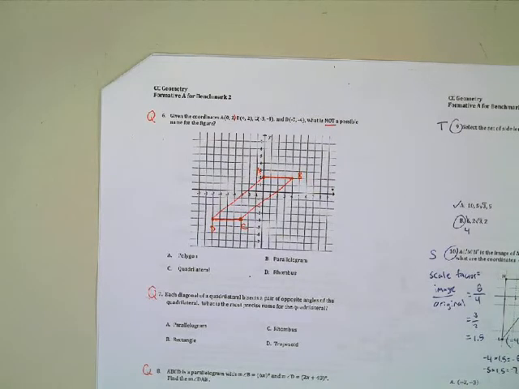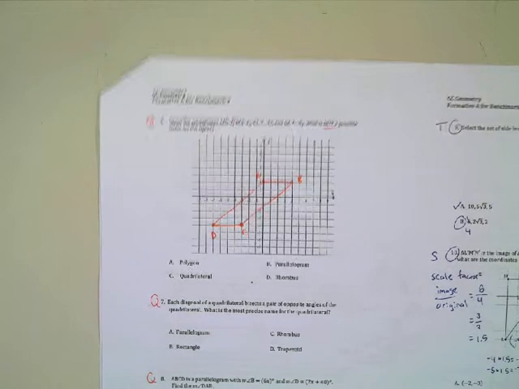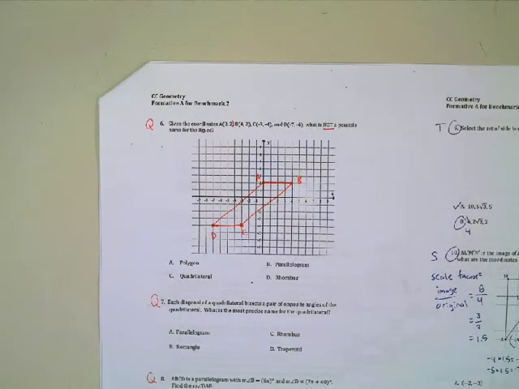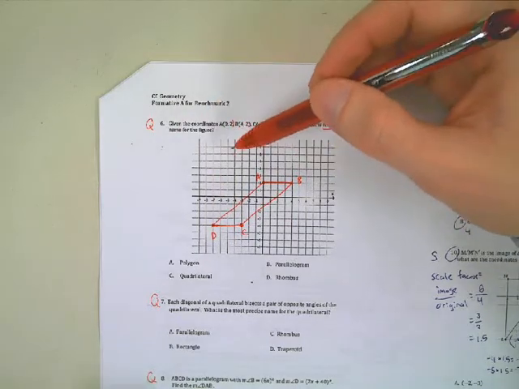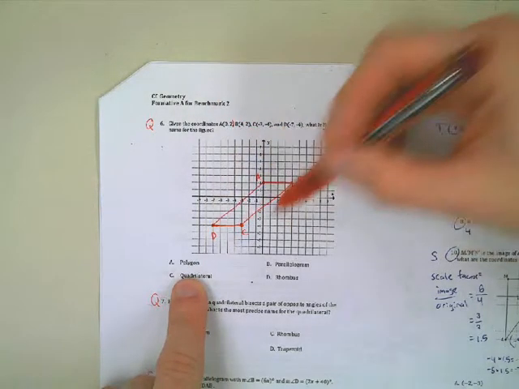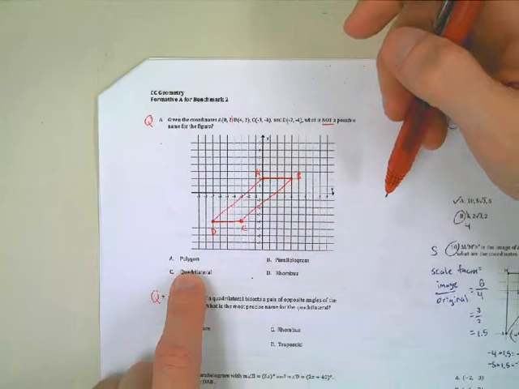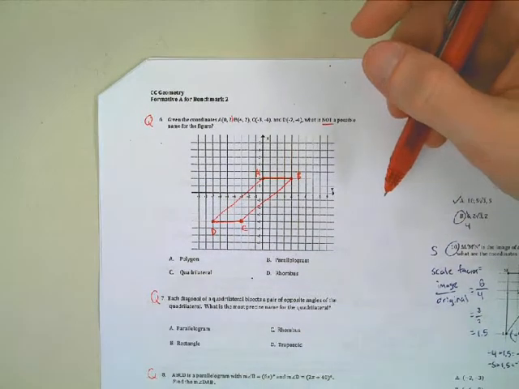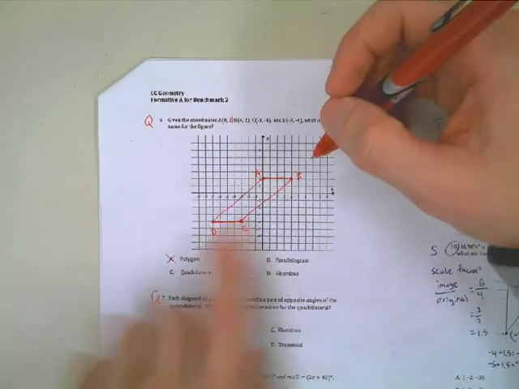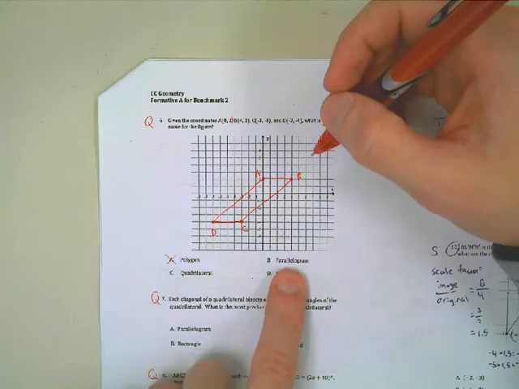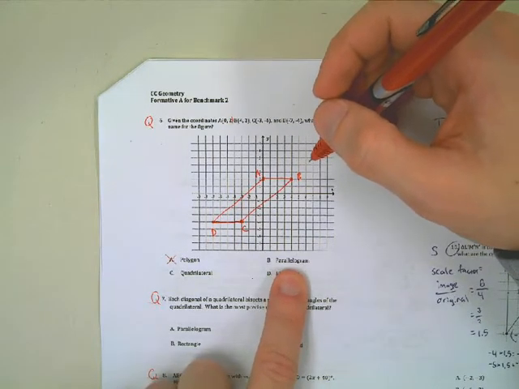Matt, what kind of shape does it look like we have here in number 6? It is a parallelogram. That is right. It looks like a parallelogram. The question says, what is not a possible name for the figure? Letter A, could we call this thing a polygon? Yes, absolutely. A polygon is a shape. So it can't be A because we could call this thing a polygon. Could we call it a parallelogram? According to Matt, we can.